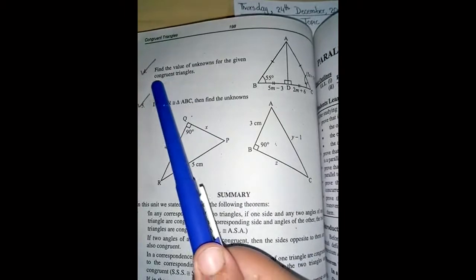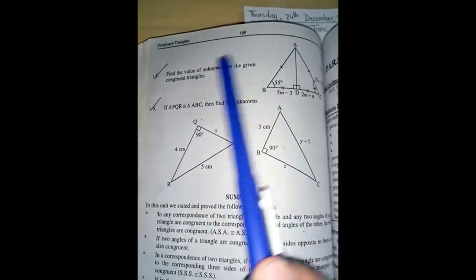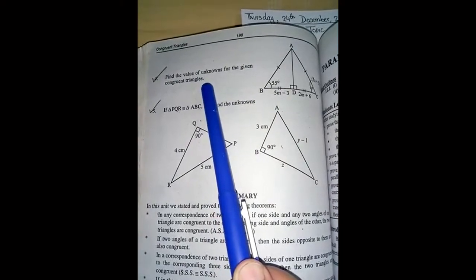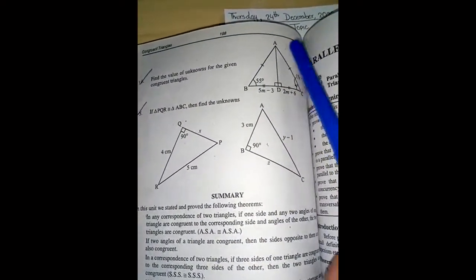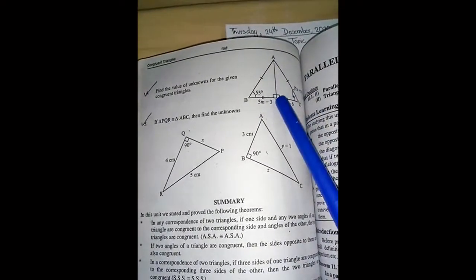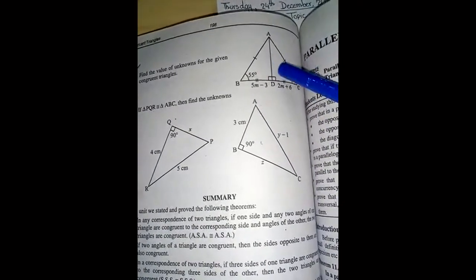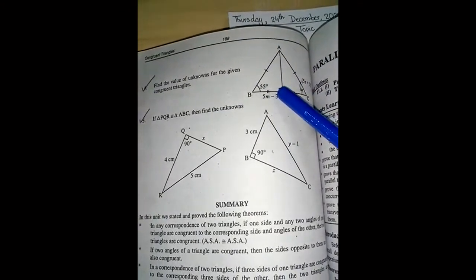Question number 4 is: find the value of unknowns for the given congruent triangles. Here you can see we have 2 triangles, ABD and ACD. ABD is the first triangle and ACD is the second triangle.